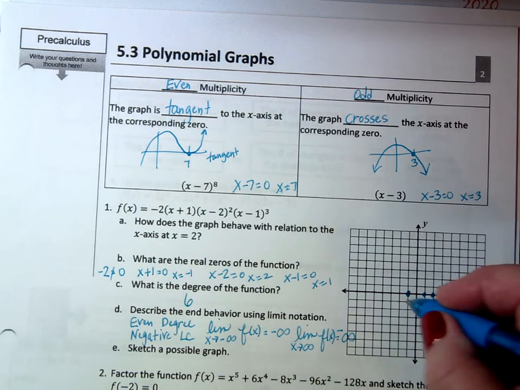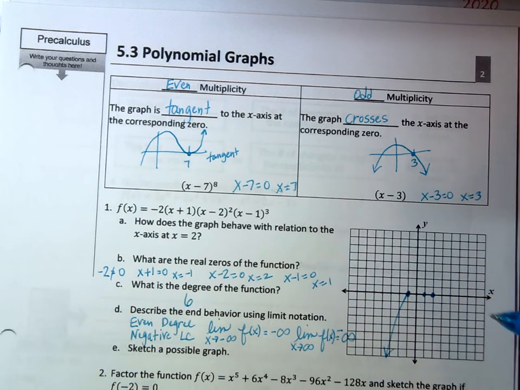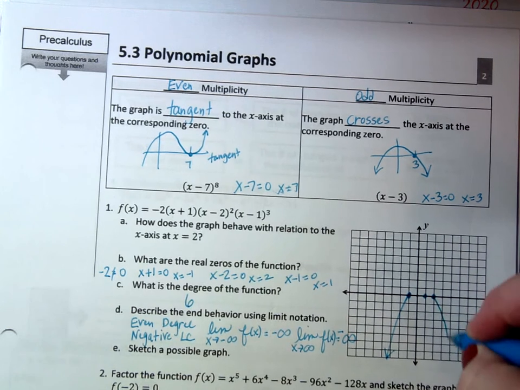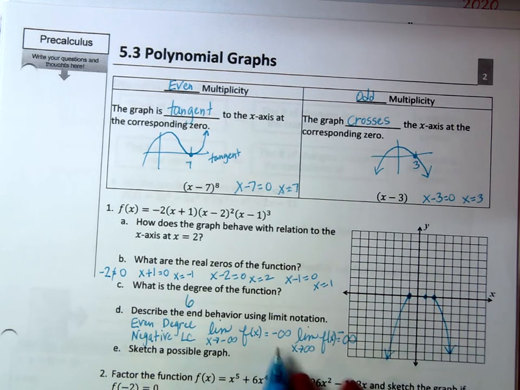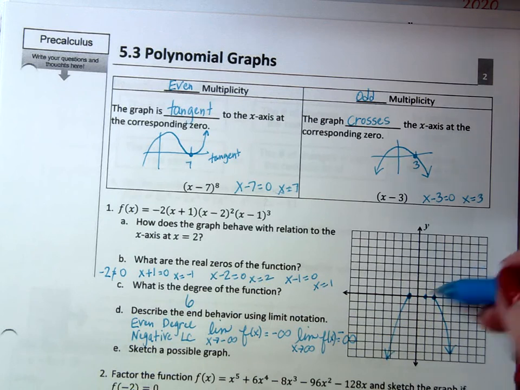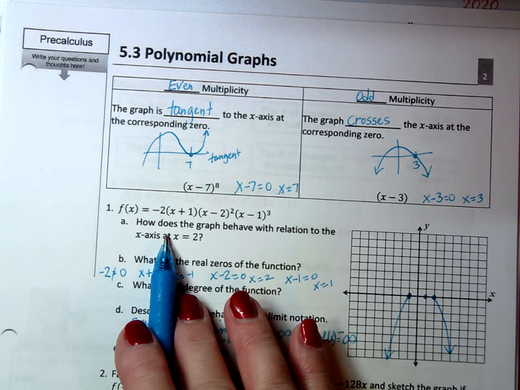If I'm going to negative infinity on this end, it's got to go this way. So you know what these outer pieces are doing, right? They both have to be going towards negative infinity, and that's what I drew. But how do I know what it looks like in between? So let's think about that. Let's go back to part A.